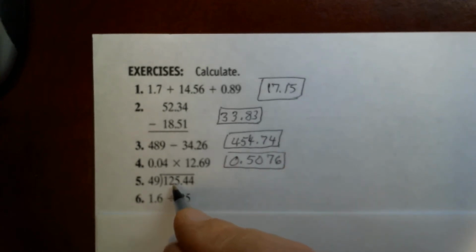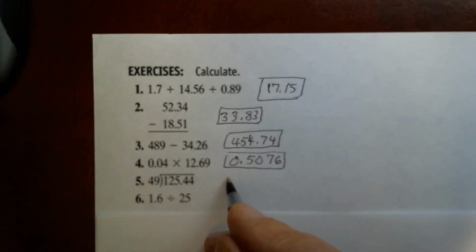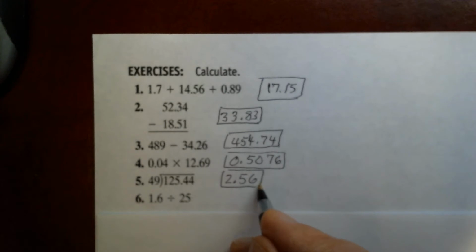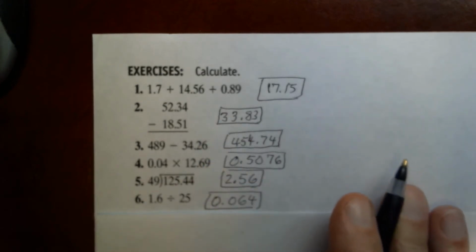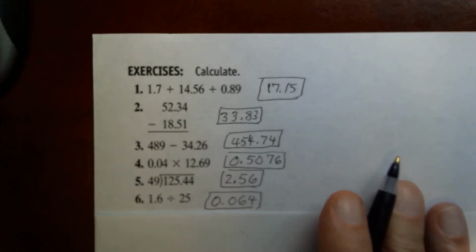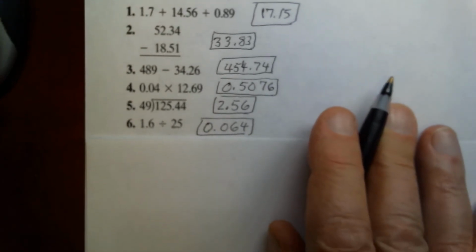And when we divide 49 into 125.44, that is equal to 2.56. That is the quotient. And 1.6 divided by 25, the quotient is 0.064. Again, these are calculator exercises, and I would recommend doing that yourself also with your own calculator.